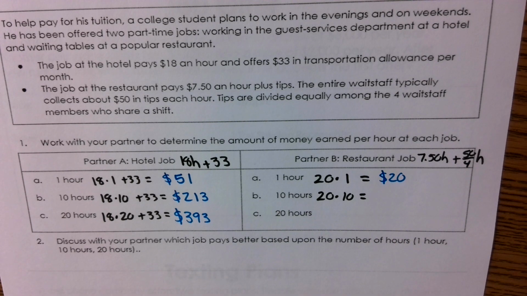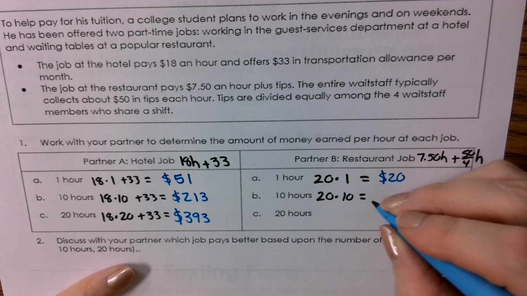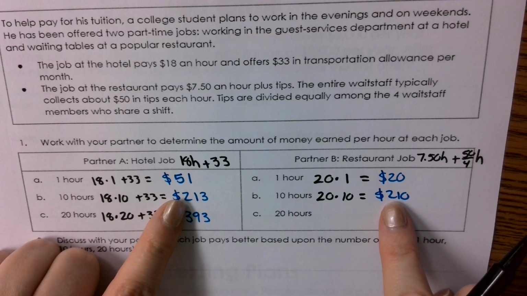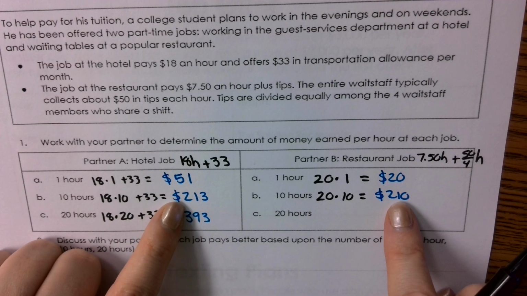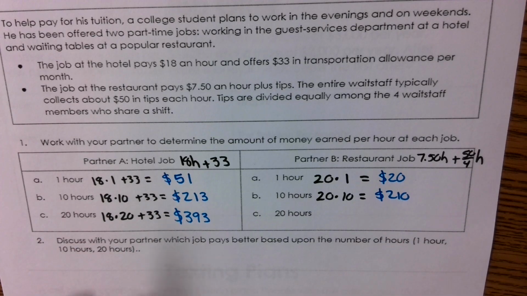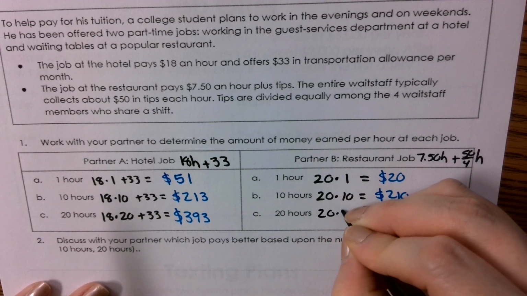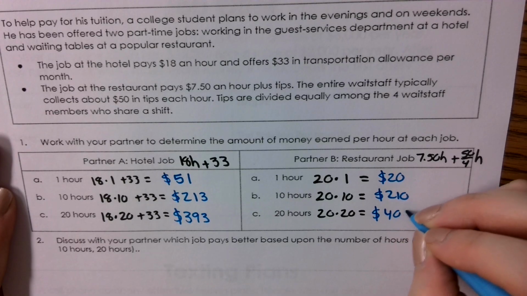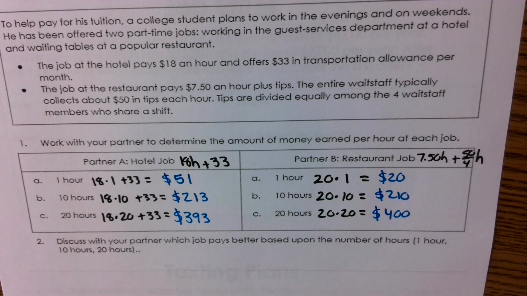But 10 hours out of the month, if you work 10 hours for the month, that's going to come out to $200. Not that far off. Working 10 hours a month at a restaurant versus 10 hours a month at the hotel, it's only a $13 difference. Then when you get to the 20 hours, now the restaurant's making $400. So that means at some point, the restaurant job becomes the more lucrative deal. It means that you would make more money in that situation.